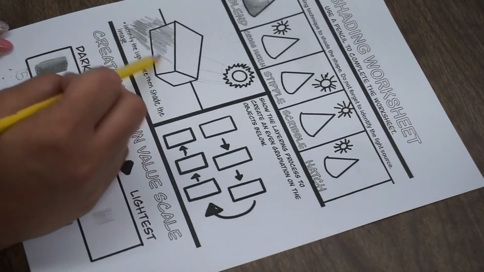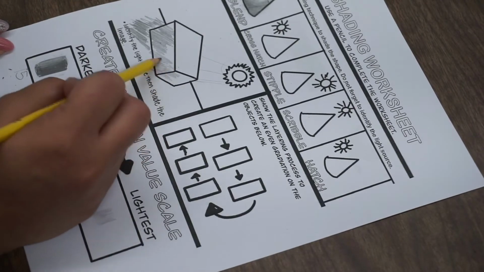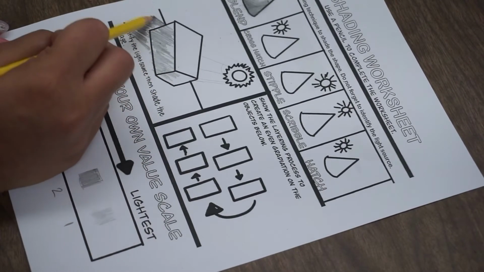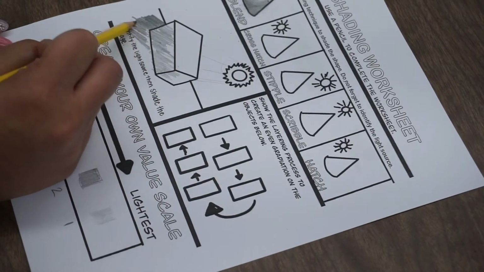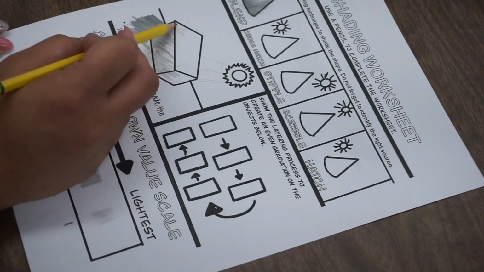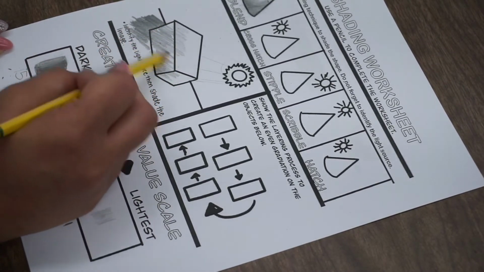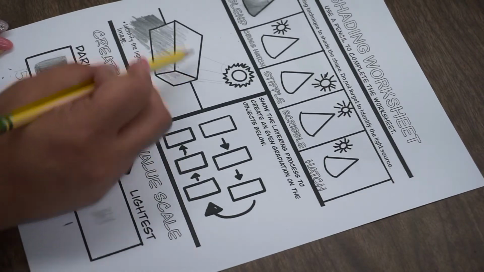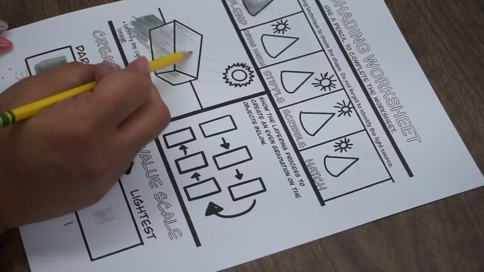My 4 value going on this box. My 3 up here. My 2. And then my 1.